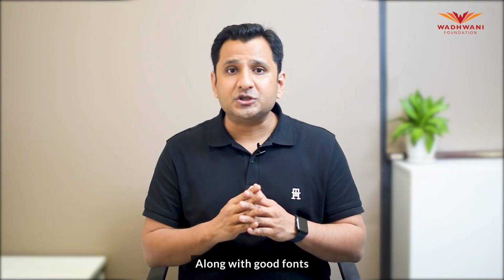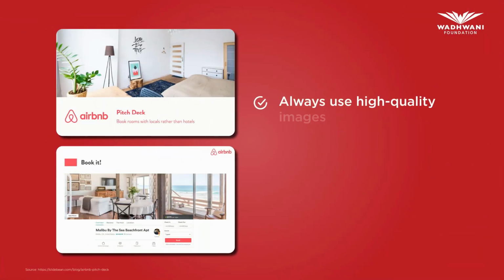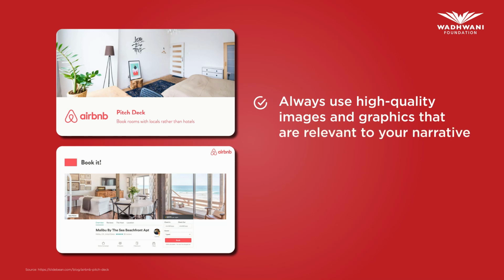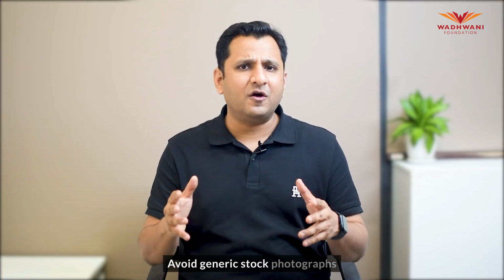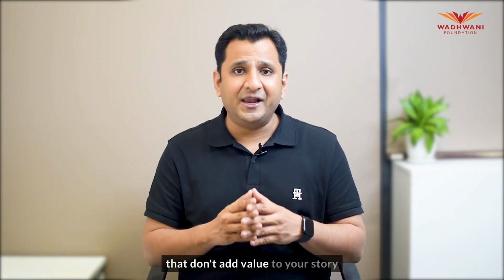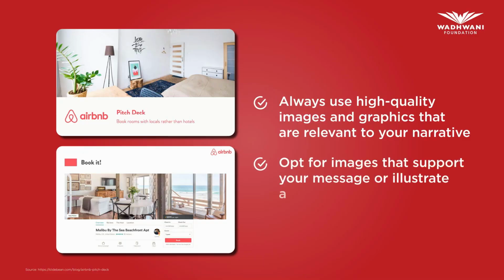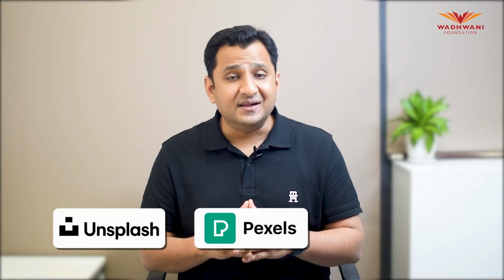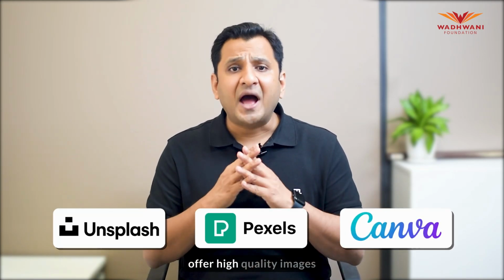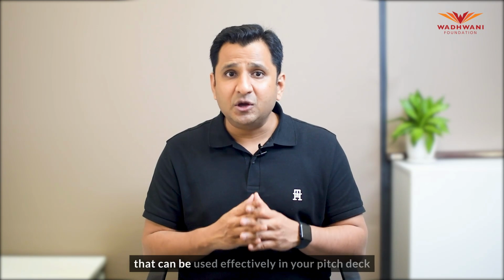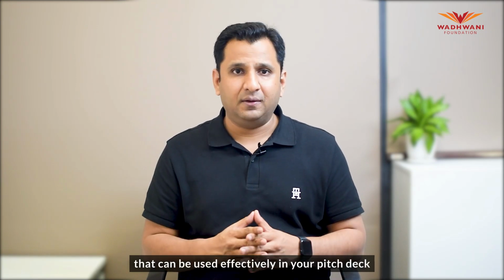Along with good fonts, always use high quality images and graphics that are relevant to your narrative. Avoid generic stock photographs that don't add value to your story. Instead, opt for images that support your message or illustrate a point clearly. Tools like Unsplash, Pexels, and Canva offer high quality images that can be used effectively in your pitch deck.